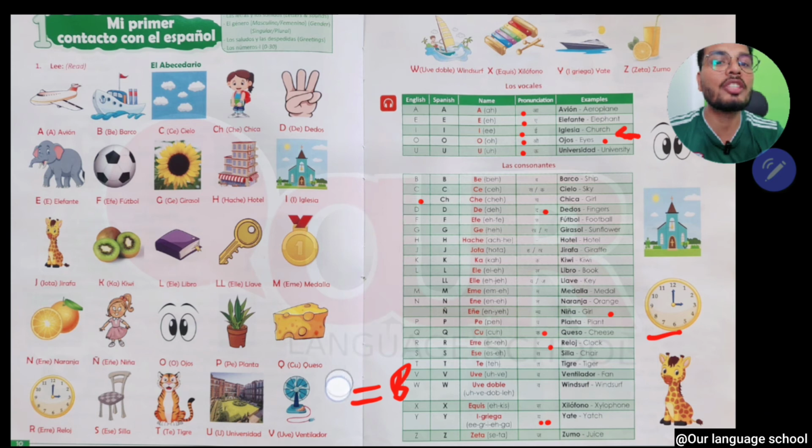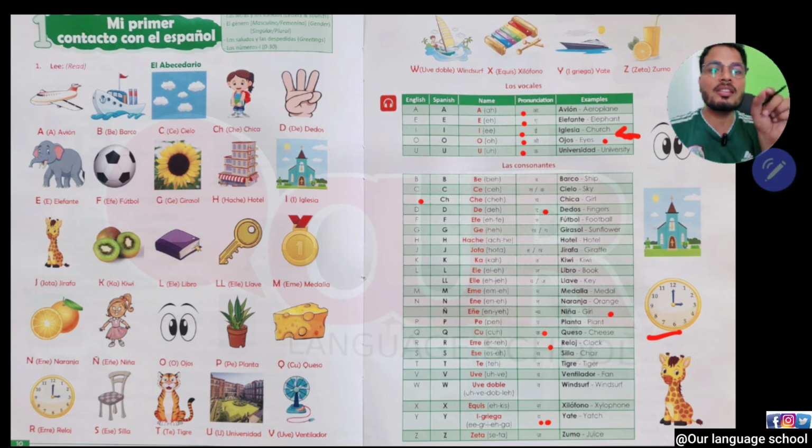Like yoga. In Spain we will say yoga, in Mexico we will say yoga, and in Argentina we will say shoga. Then zeta. It sounds like a middle sound between z and sa. So some people say sumo, and some say sumo. So these are the alphabets.